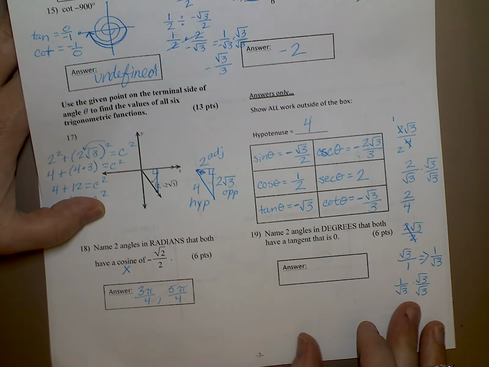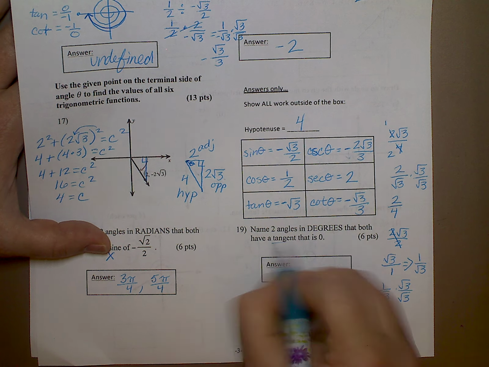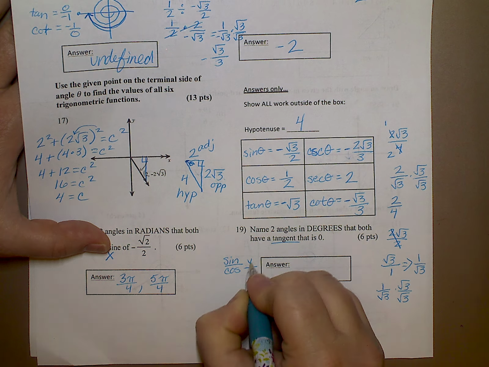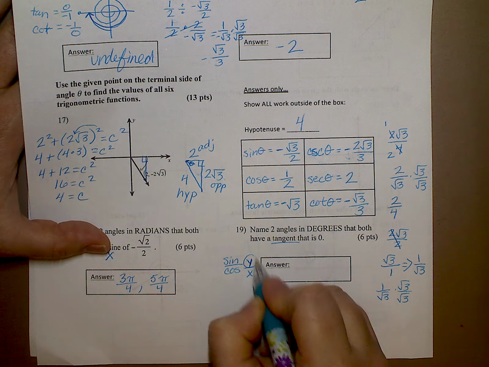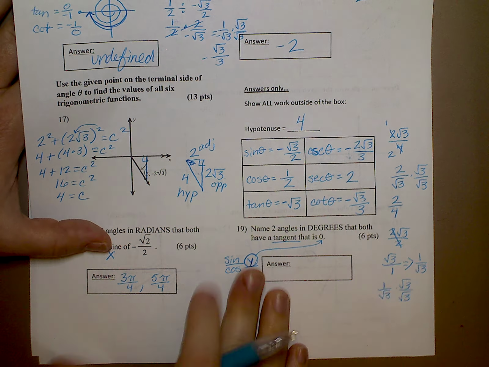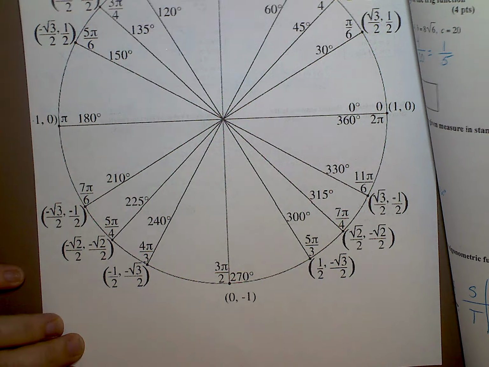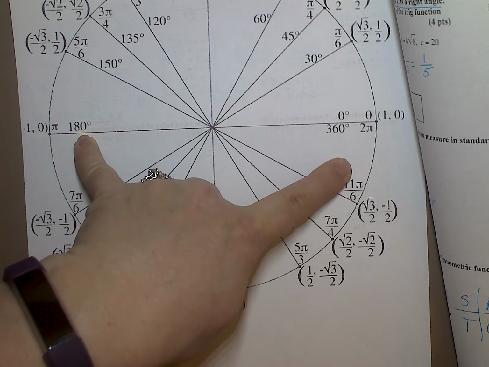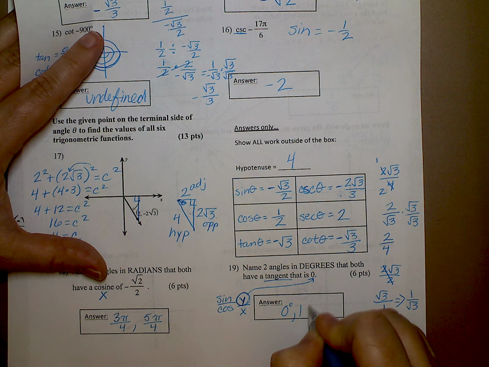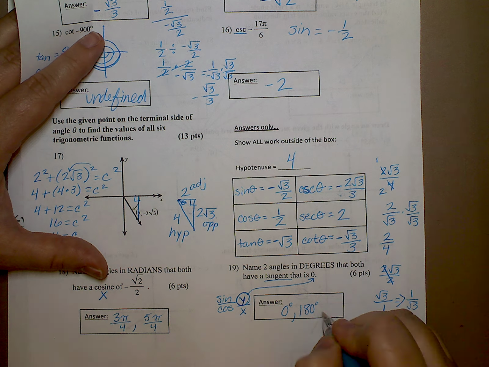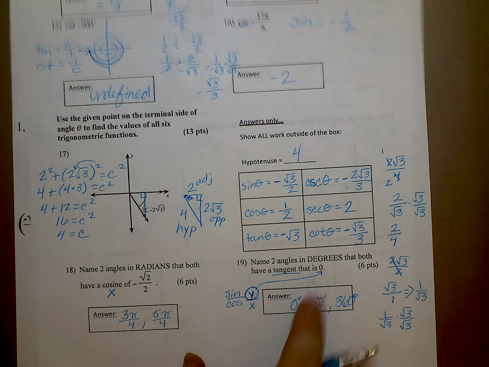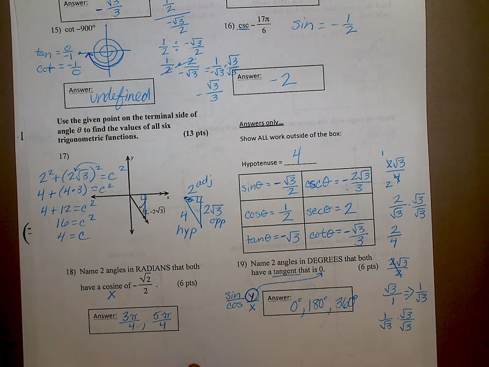Name 2 angles in degrees that both have a tangent that is 0. Tangent is sine over cosine or y over x. So in other words, I need to find ones that have a y value that is 0. What are two angles that have a y value of 0? You could either use 0, 180, or 360. You could use any combination of two of those. So you could do 0 degrees and 180 degrees. You could use 180 degrees and 360 degrees. Any combination of those three, but again, please label it in degrees. And over here, please make sure you're in radians.